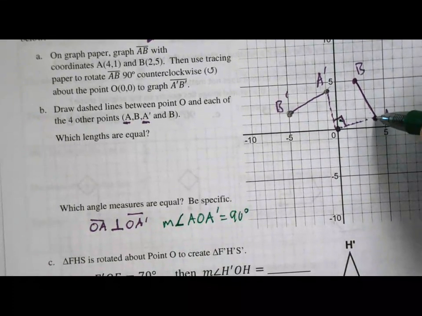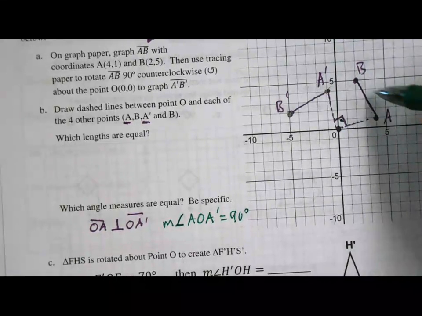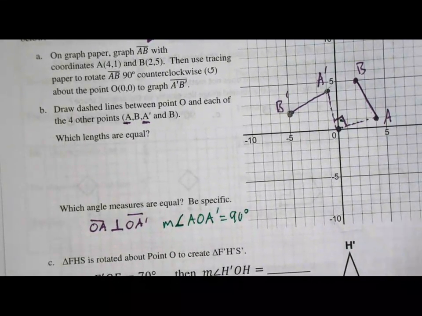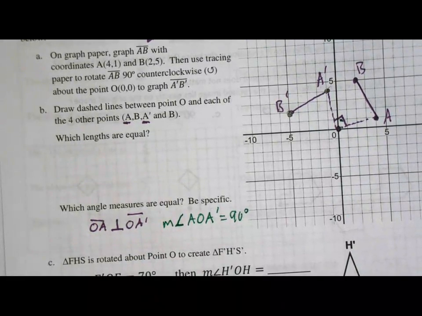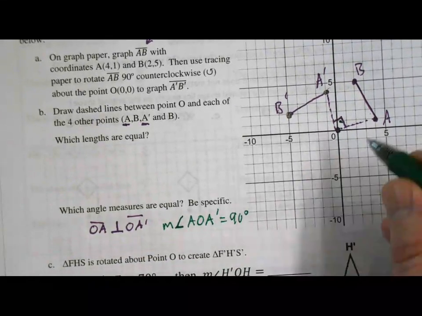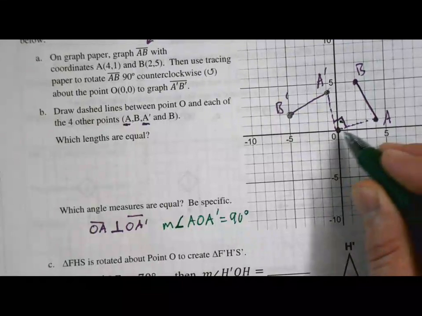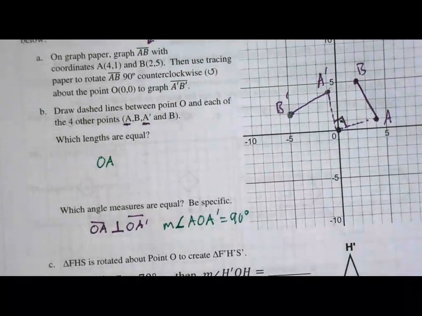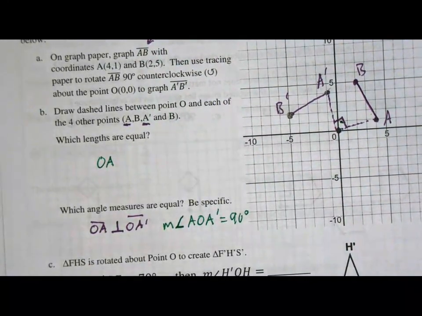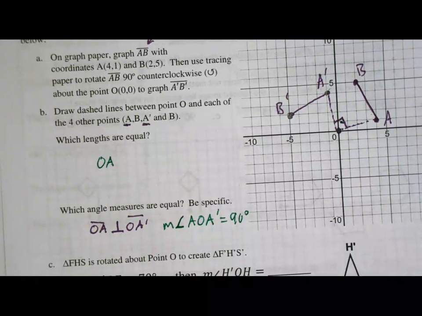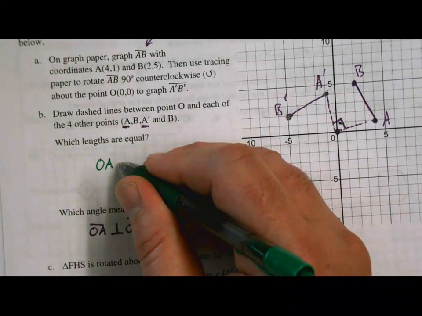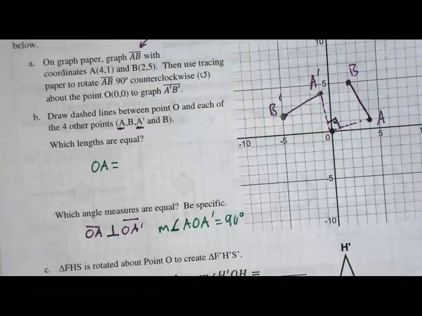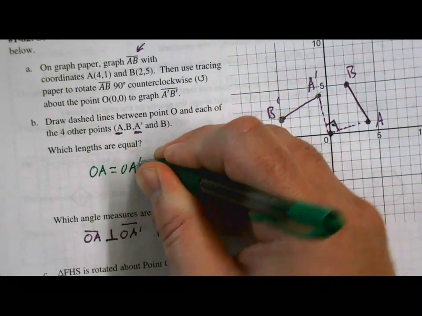If I took this A and rotated it around, it's moving around the edge of a circle. Aren't all the points on a circle the same distance from the center? That's what a circle is. So we could say that the lengths are equal. When we name lengths, we write the 2 letters, but we don't put a line over it. So when I say OA without that line over it, that means I'm talking about how long that thing is. If I were to get out a ruler and measure it, I could put equals 1.7 centimeters or something. I'm going to write that it's equal to OA prime.